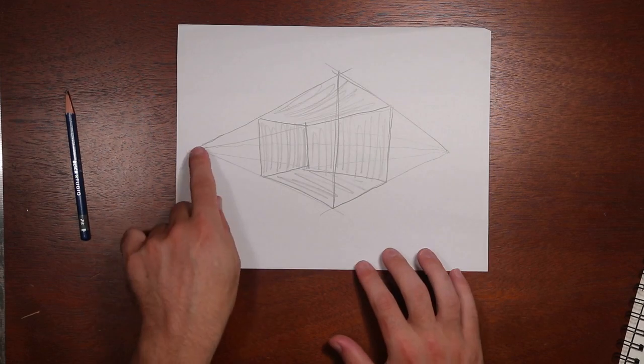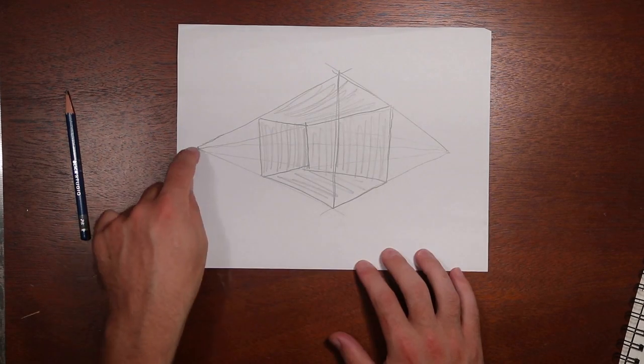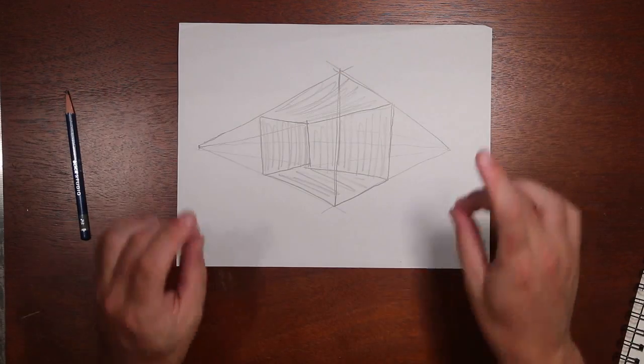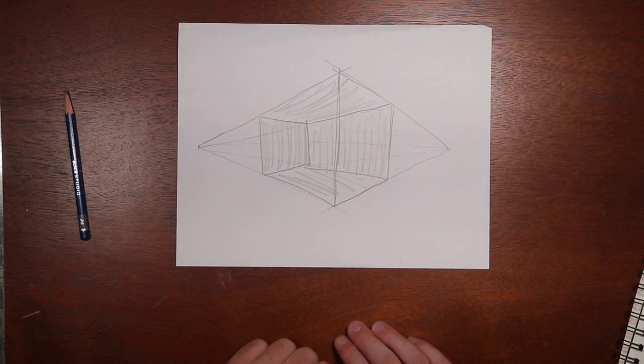But the best way to think about it is you just got the horizon line here with 2 points here, creating the foreshortening and the perspective itself.